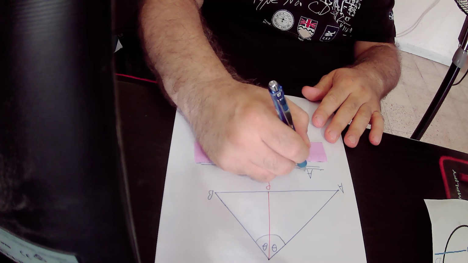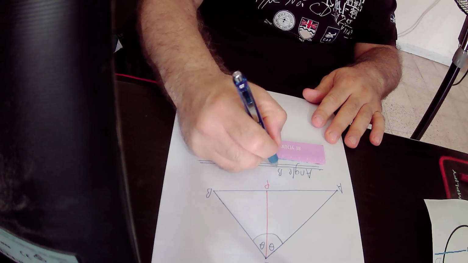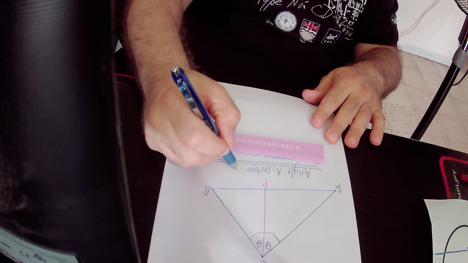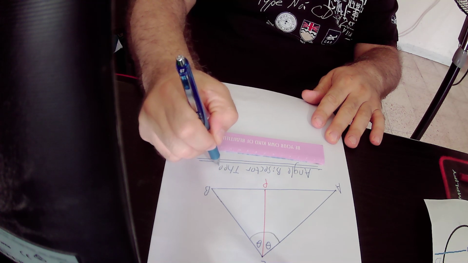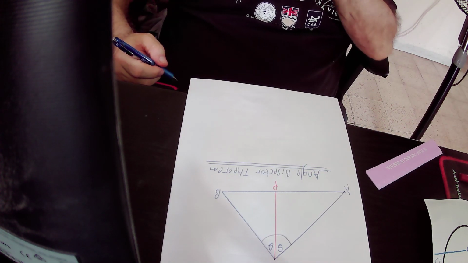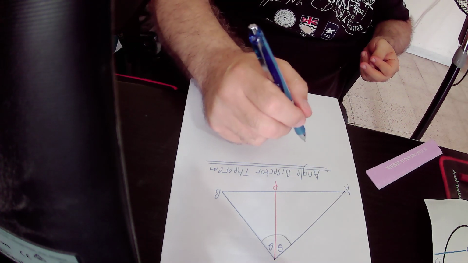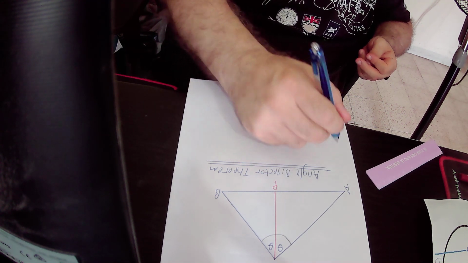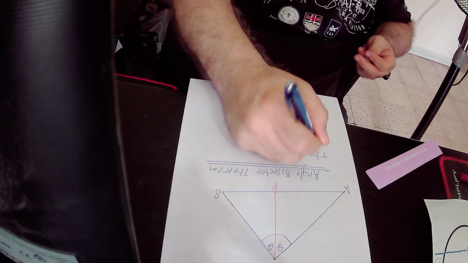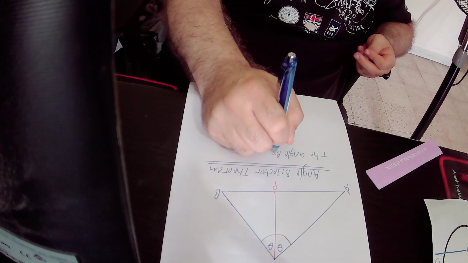The angle bisector, that is to say CP, in triangle ABC.